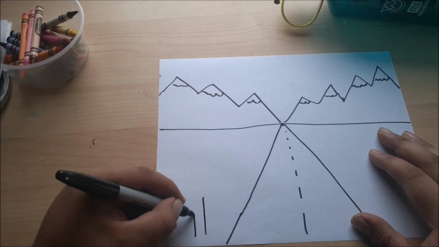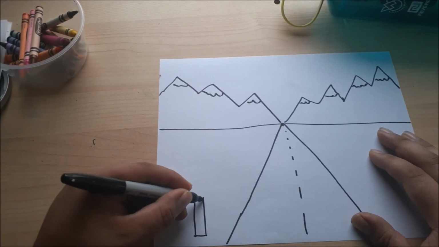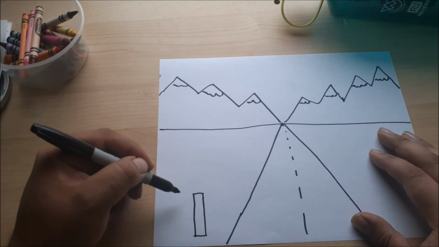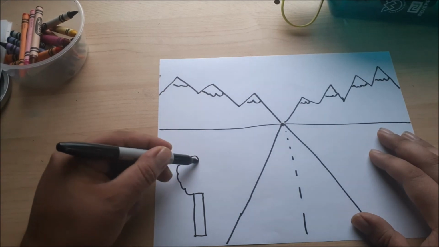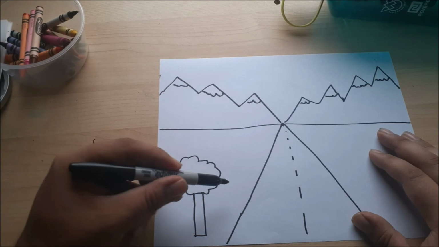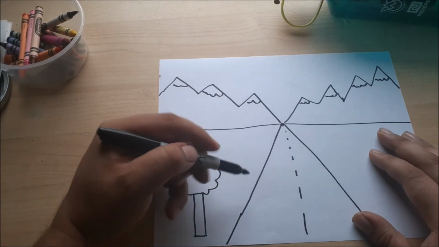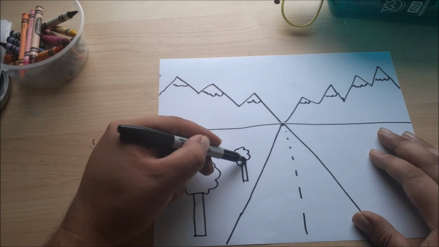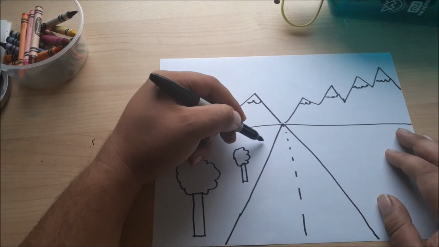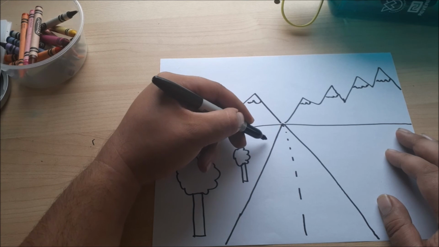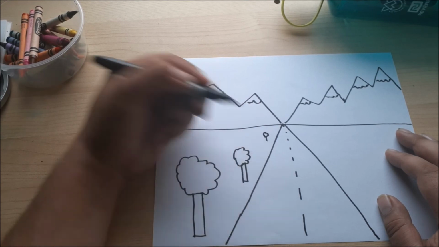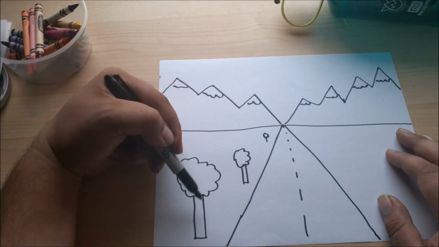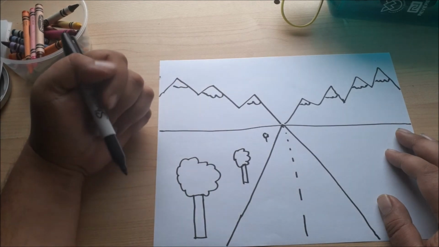To draw a simple tree, you could draw a rectangle, and then almost like you're drawing a cloud. Now I'm going to draw another tree over here. It's going to be a little smaller. And finally my tree all the way over here. So you can see how the size gets smaller.